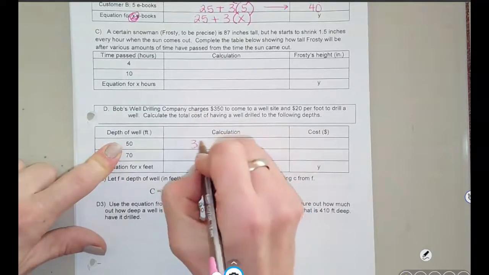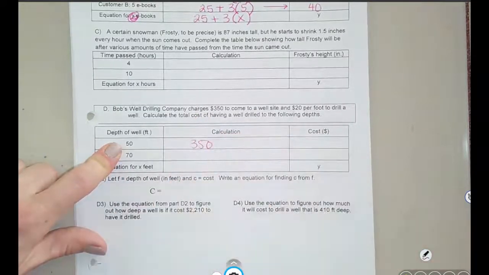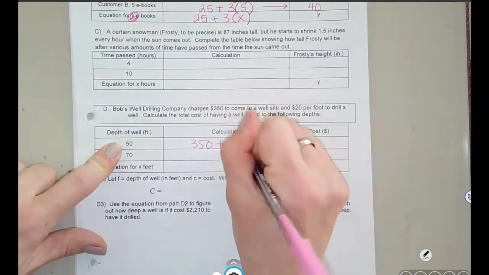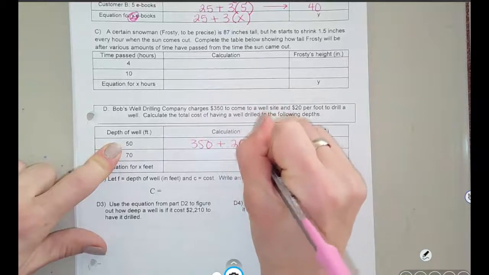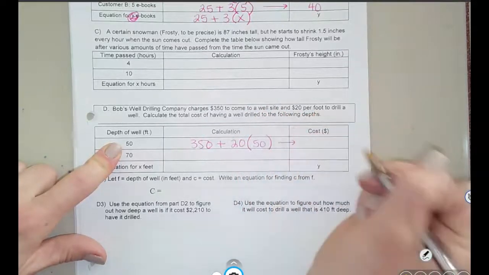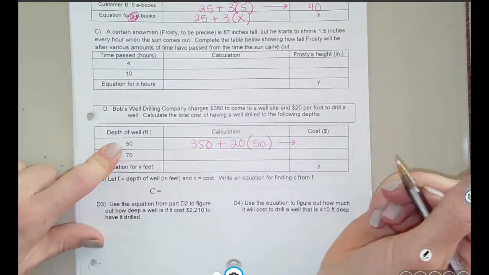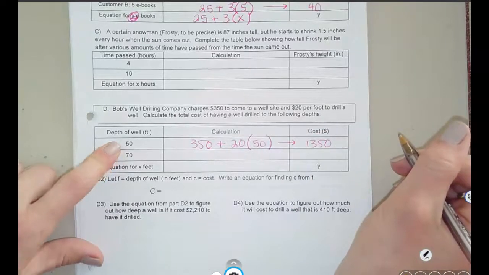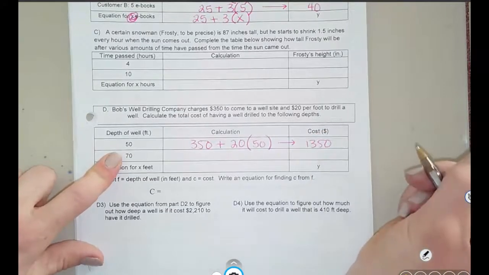Well, they have to pay $350 to have Bob come out, and then the cost goes up. It's $20 per foot, and he's getting a 50-foot well. Okay, so put that into your calculator. Pause it if you need to type it in. You should get that. Okay, what if somebody else needs a 70-foot well?